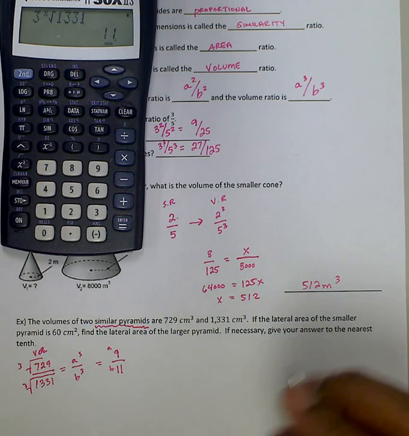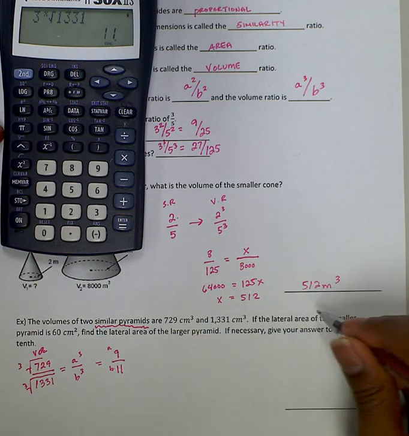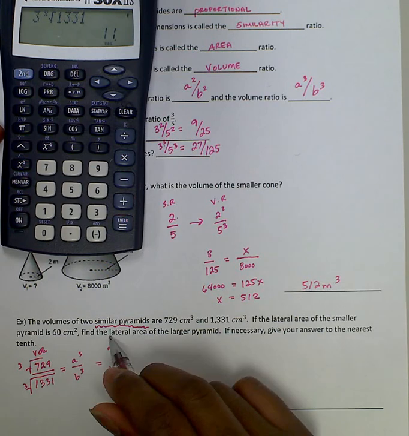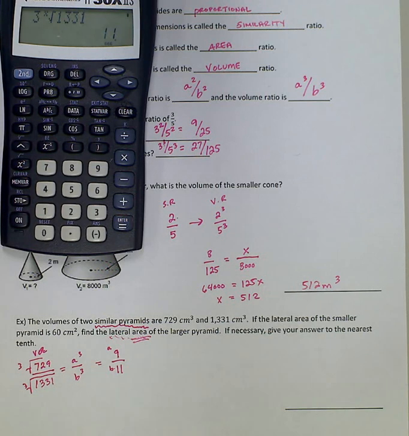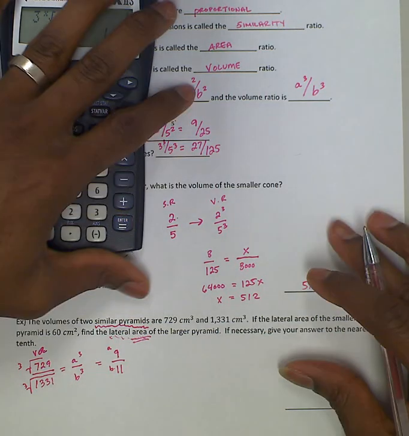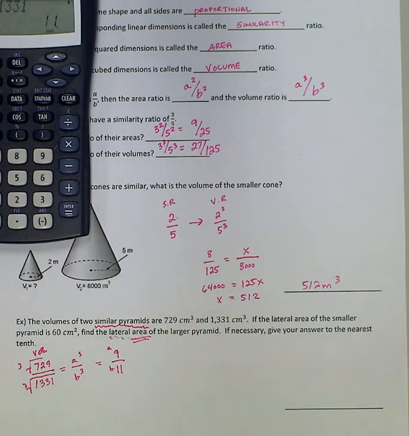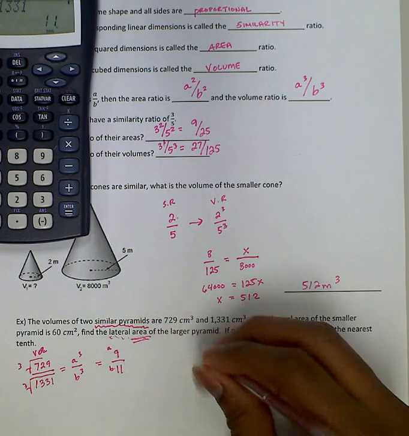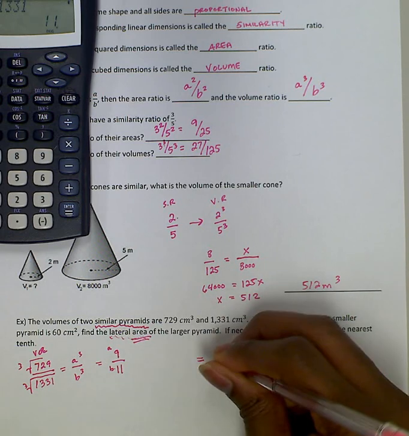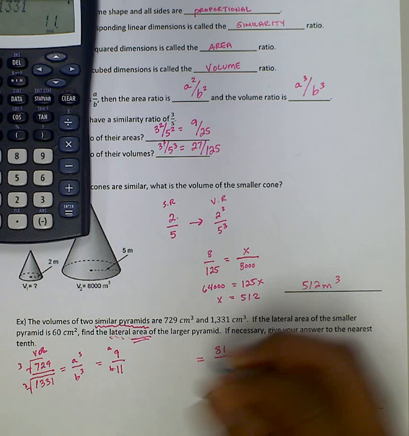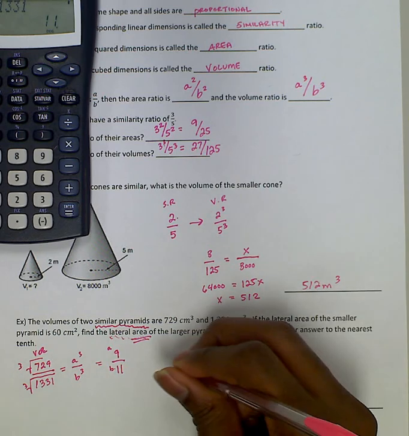Now notice that what we're trying to find is a lateral area. Keyword here, area. We don't need to use a to b. We need to use the area ratio, which is a squared to b squared. So when we set up our proportion, I need a squared, which is 81, 9 times 9, and b squared, which is 121, 11 times 11, and set that up in our ratio.